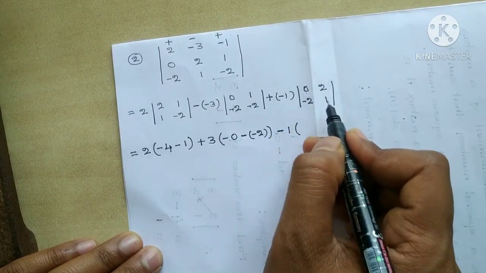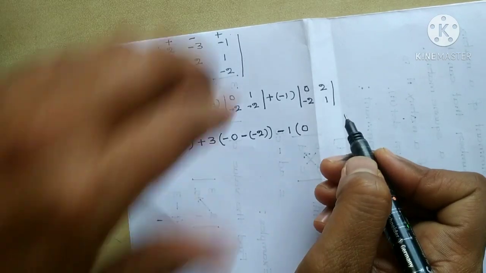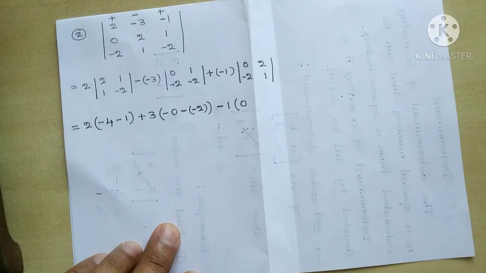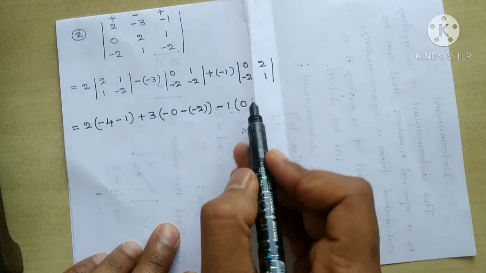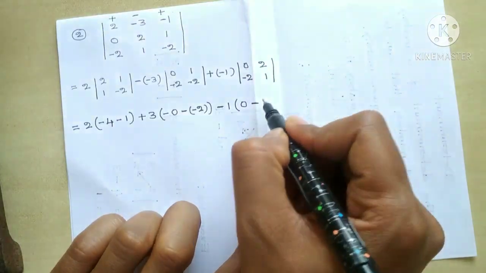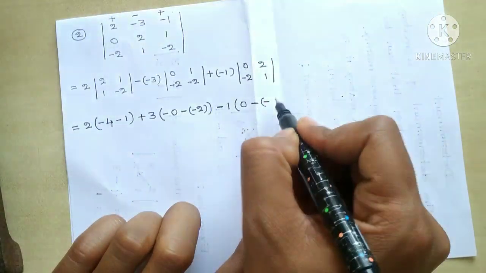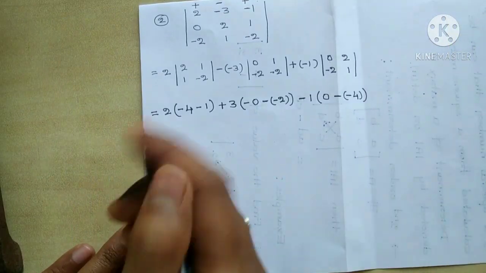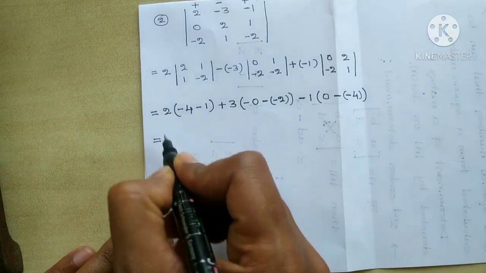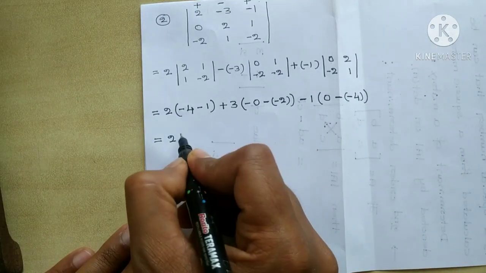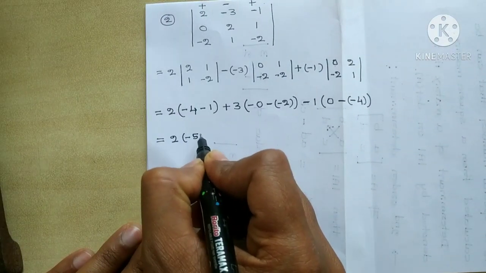Next 0 into any value will be what? 0. 0 into any value will be 0, middle negative sign, minus into plus is minus, 2 into 2 is 4. Close the bracket. Now do the simplification. So which is equals to this 2, keep it as it is, minus 4 minus 1 is minus 5.